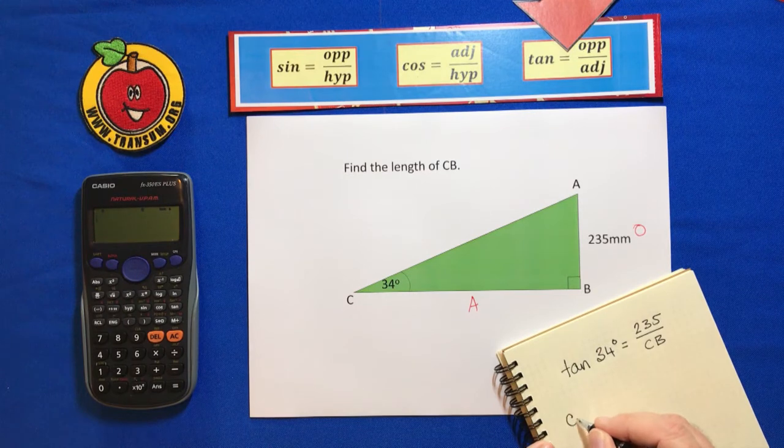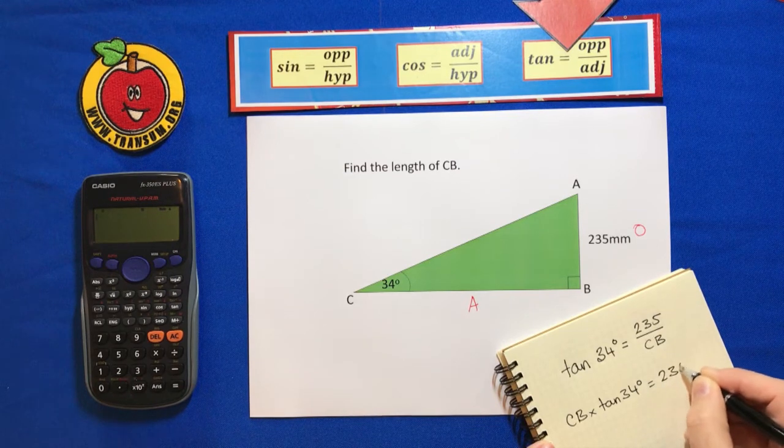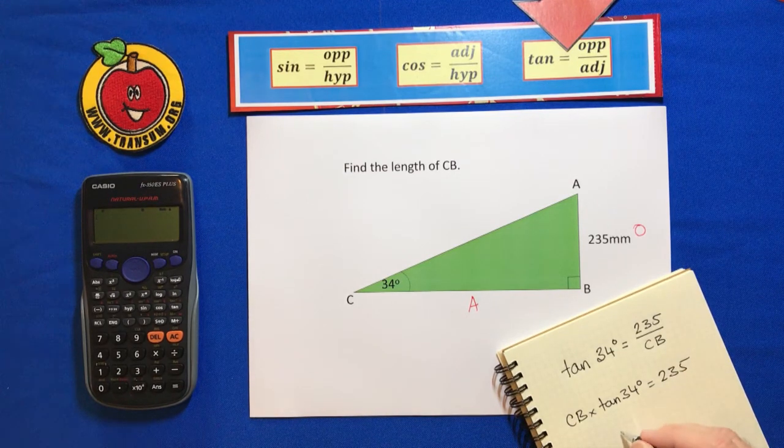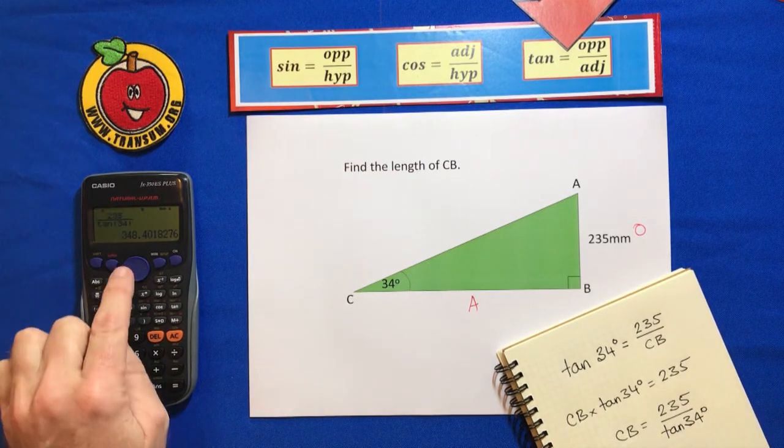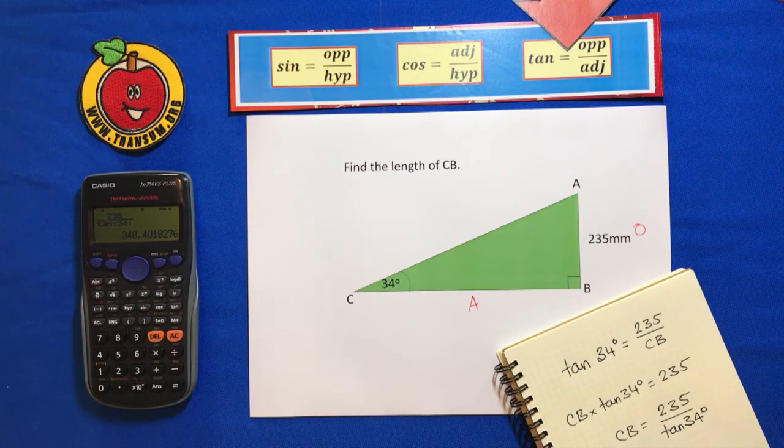Multiply both sides by CB. Divide both sides by tan 34. Calculator, and I get 348.